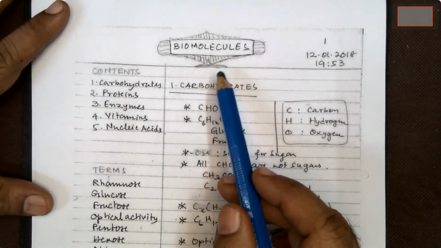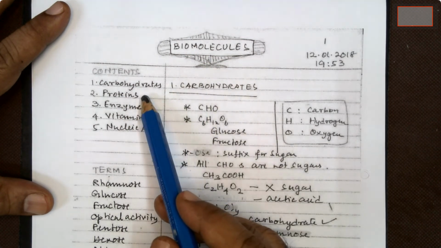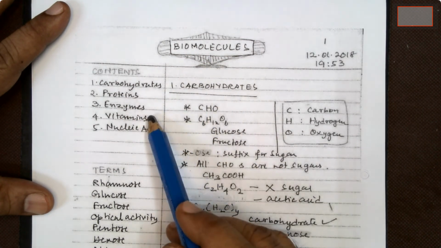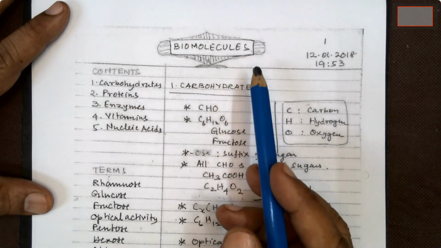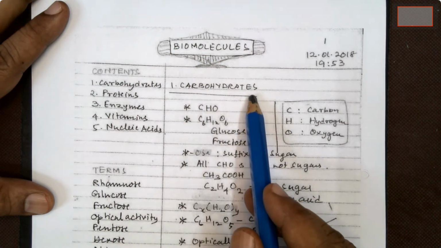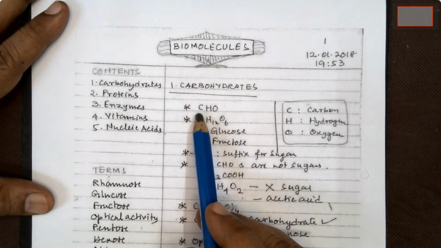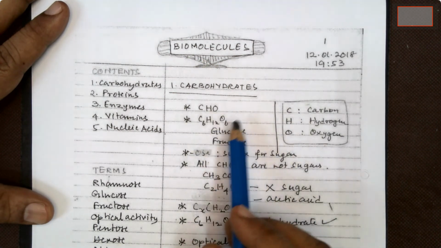Biomolecules. Carbohydrates, proteins, enzymes, vitamins, nucleic acids are biomolecules. Let us talk about carbohydrates. The fundamental unit of carbohydrates is CHO.